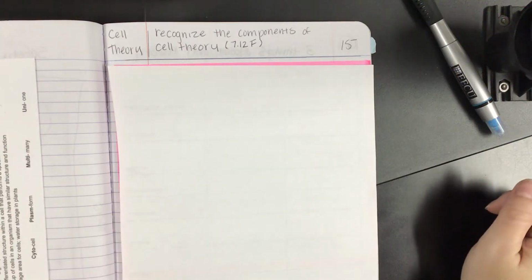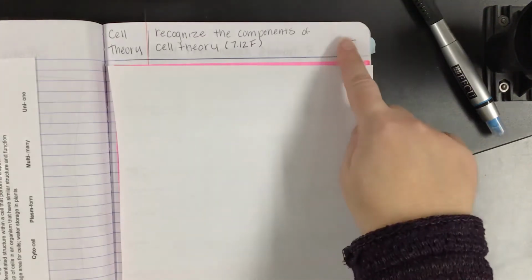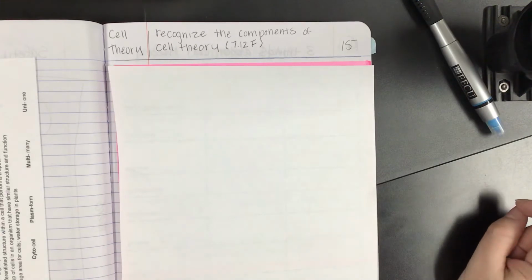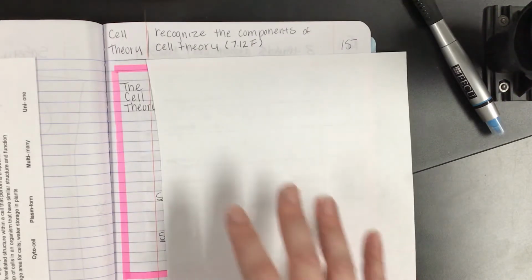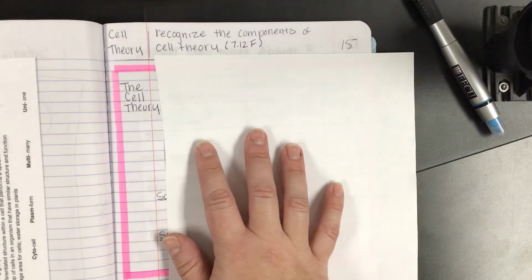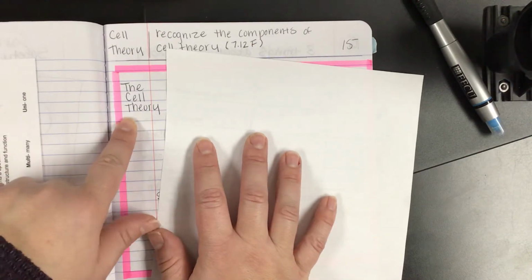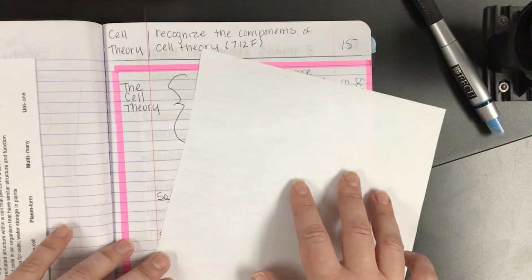Okay, today you're going to be making the cell theory anchor chart. Please turn to the next available page in your journal. So your page number should be way different than mine. So cell theory, recognize the components of cell theory 7.12F is what you're writing down first. And then you're going to write cell theory over on the side over here. And you're going to make a brace map. So the little bracket thing.